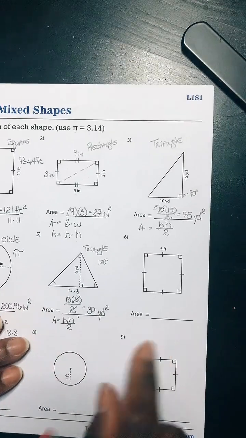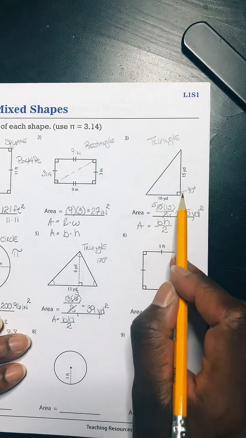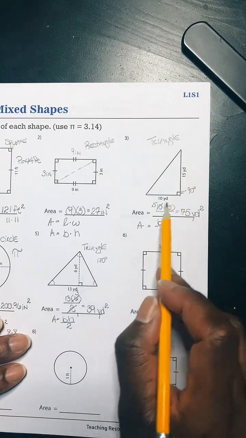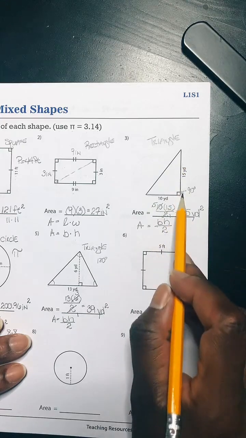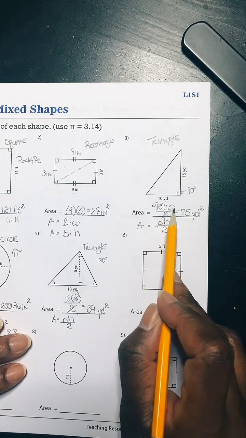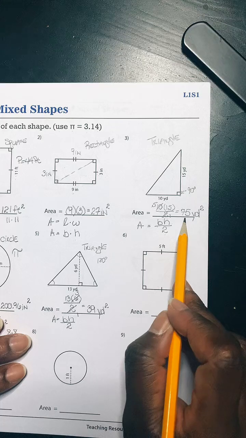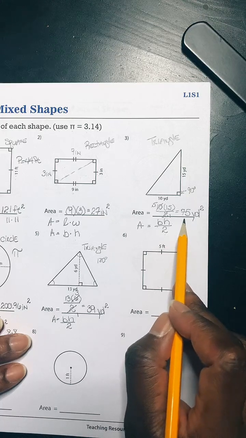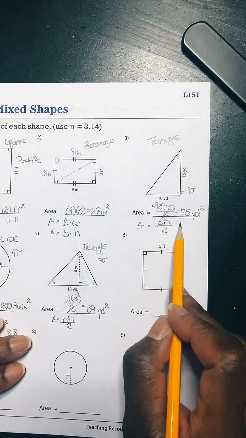All right. So with the triangle one, you have your base times your height. So your base was 10. Your height was 15. If you want to say, okay, 10 times 15 gives me 150, and then 150 divided by 2 gives me 75, you can do that. You can definitely do that, okay?